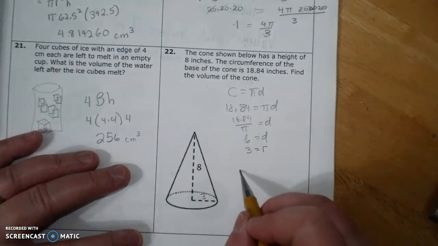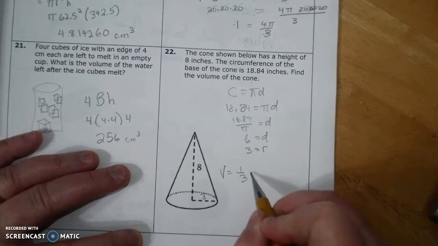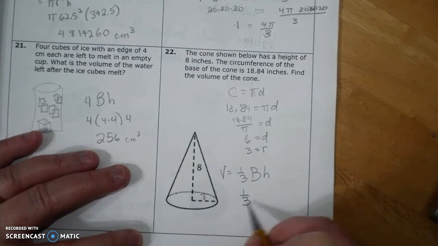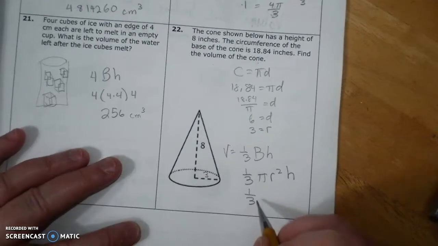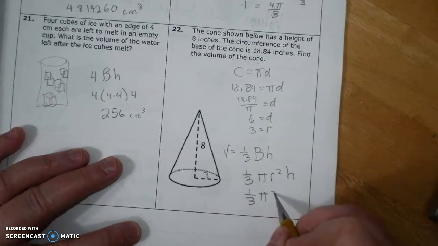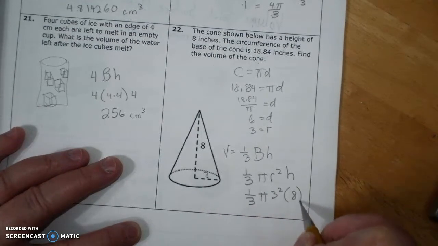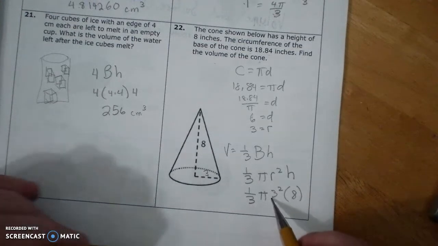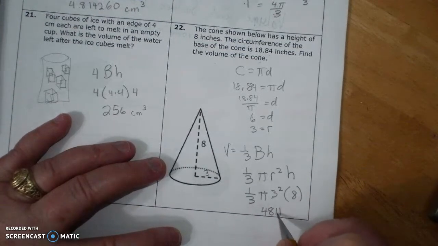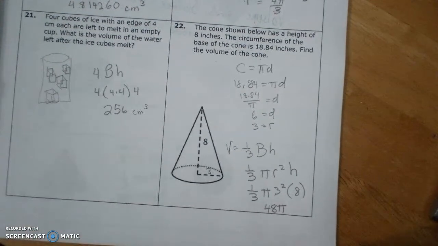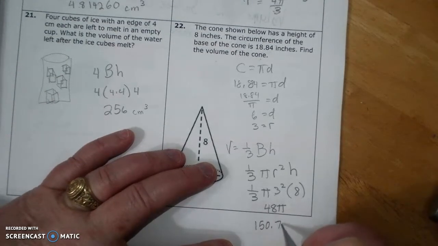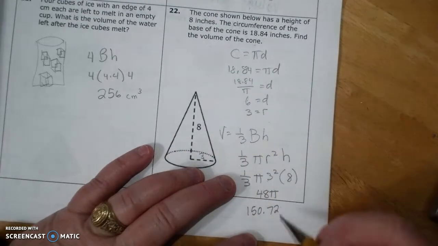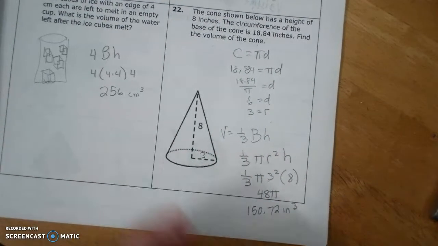And then volume equals 1/3 big BH, which is 1/3 pi r squared h, which is 1/3 pi 3 squared times 8, which is 48 pi, and 48 pi equals 150.72 inches cubed.